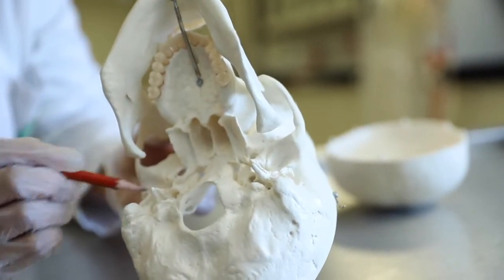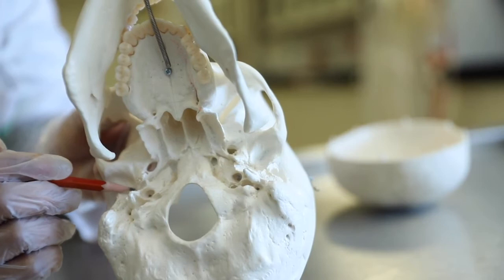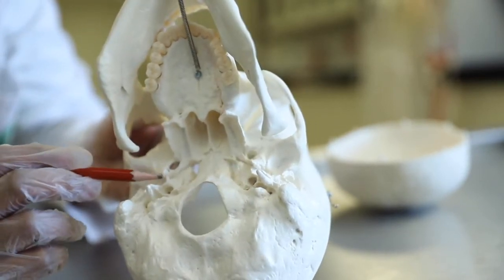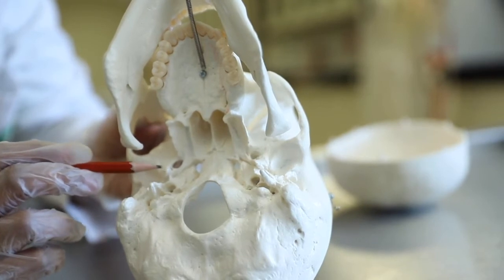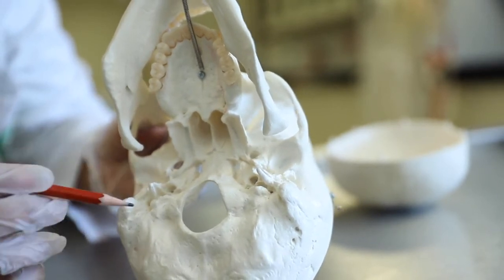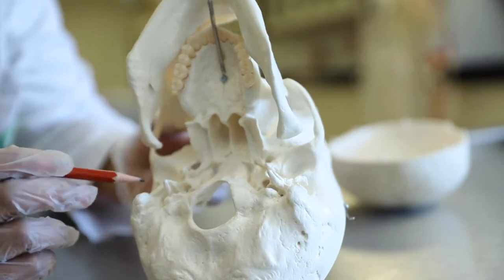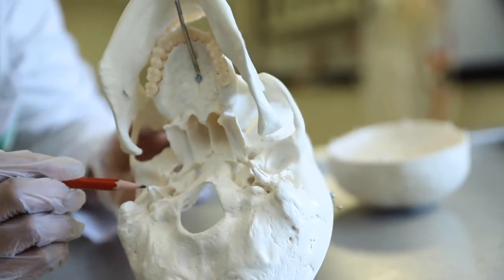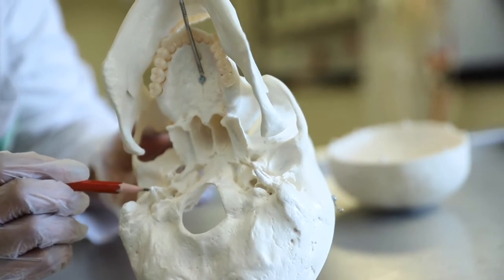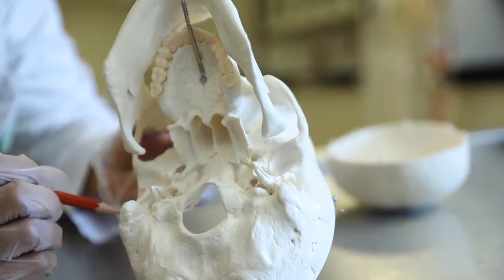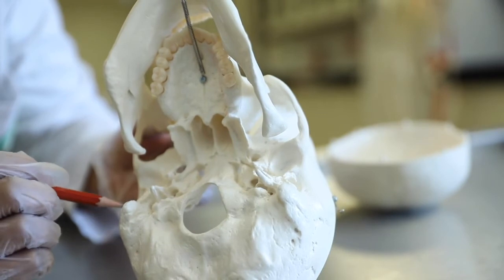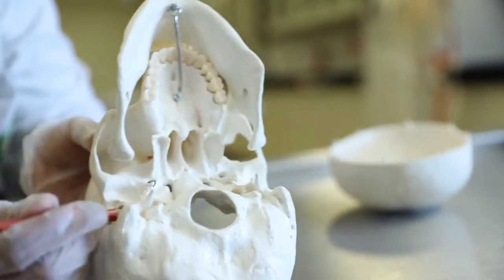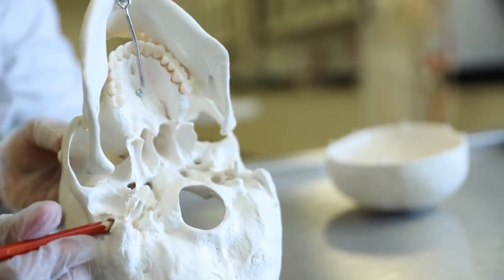Anterior to it we have the spine of the sphenoid bone. Here is the styloid process of the temporal bone. Here is the mastoid process of the temporal bone. So here is the external acoustic meatus.